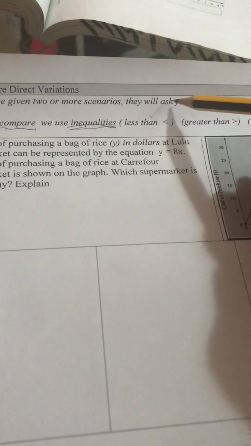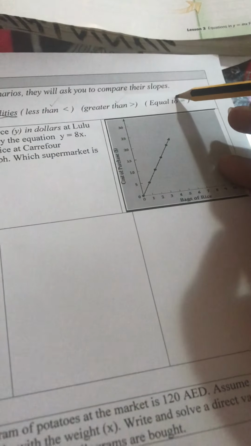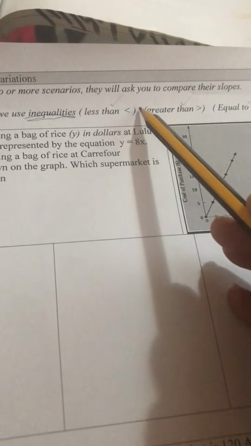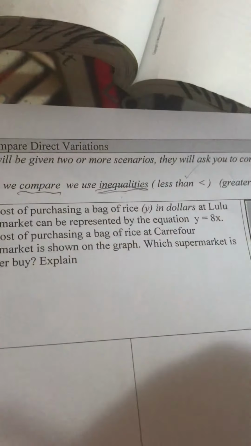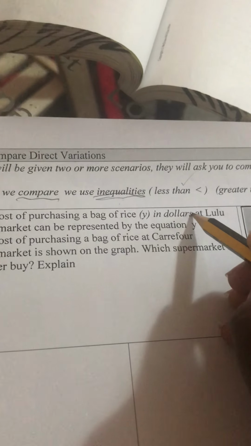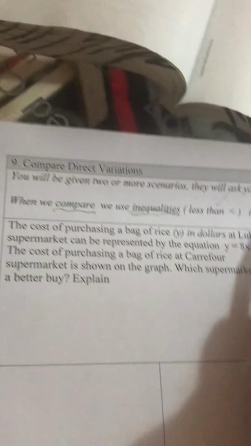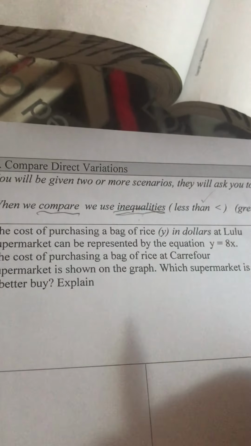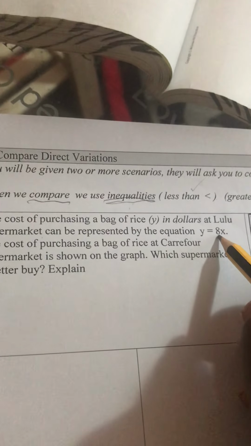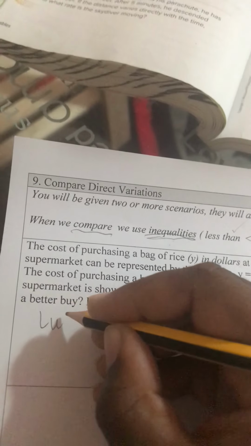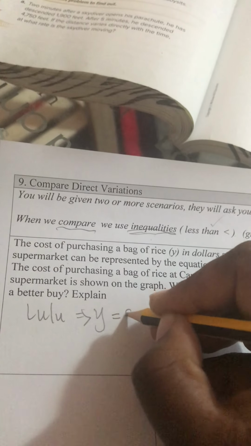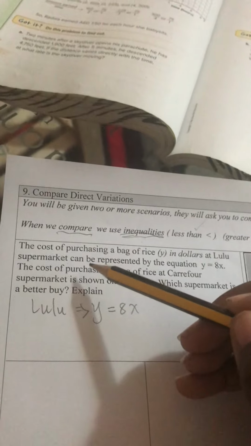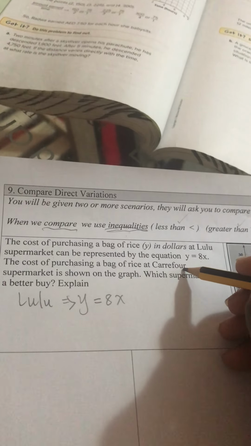And which inequalities do we use? Less than, greater than, or equal to. You should know the word and the symbol. All right, let us read this. The cost of purchasing a bag of rice. So we are buying bags of rice. In dollars, the unit we are using is dollars. At Lulu Supermarket, so I am going to Lulu Supermarket, is represented by y equals 8x. So Lulu is y equals 8x, okay?